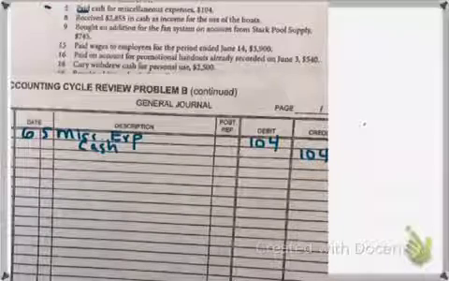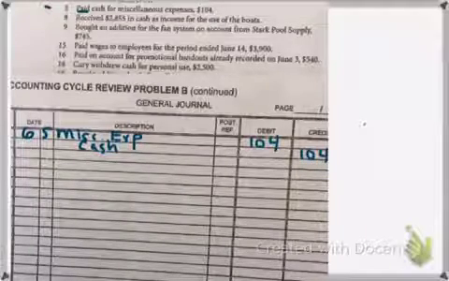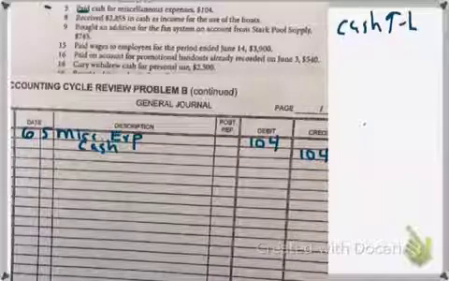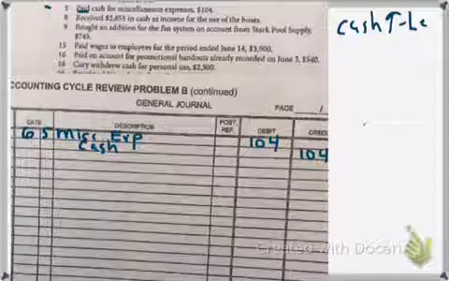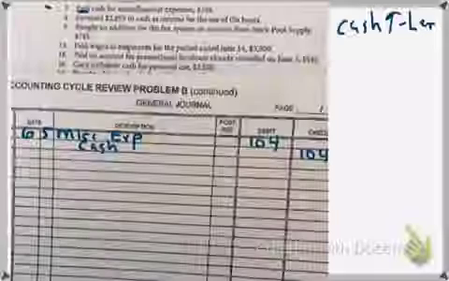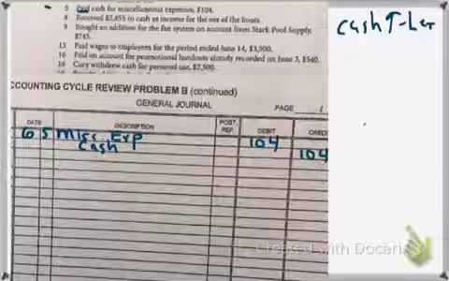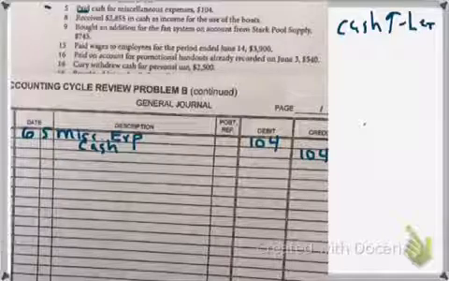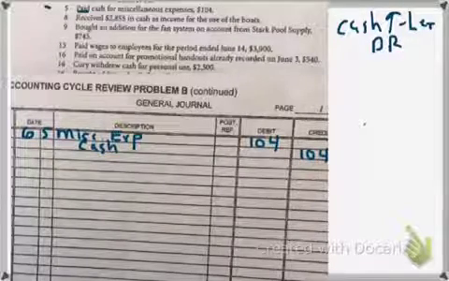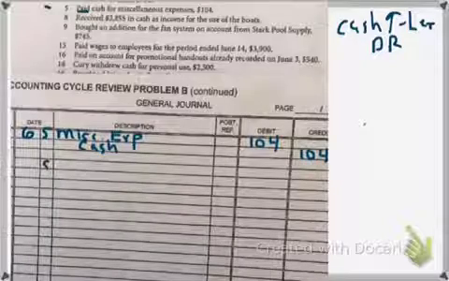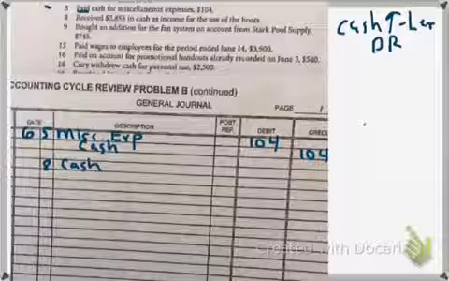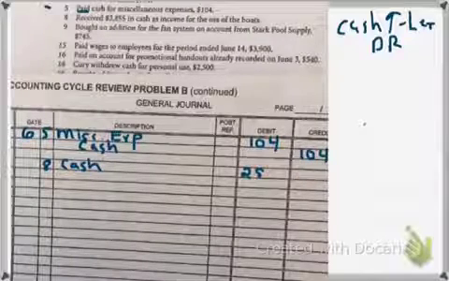Received $2,855 in cash, so that means that cash is doing what? It's going up, so it's going to be on the left. It is going to be our debit account. So we will have on the 8th, we will have cash coming in of $2,855.